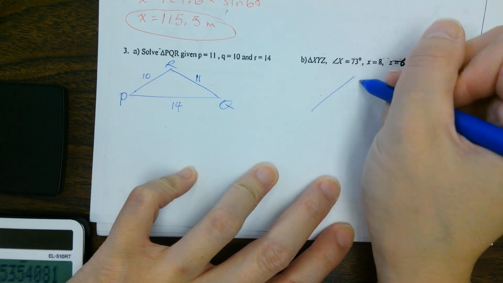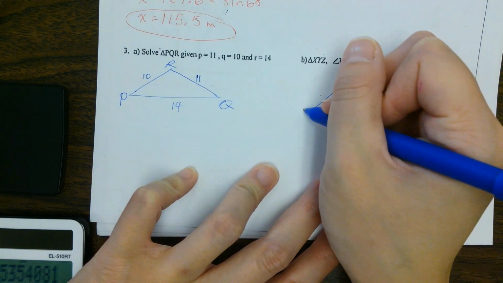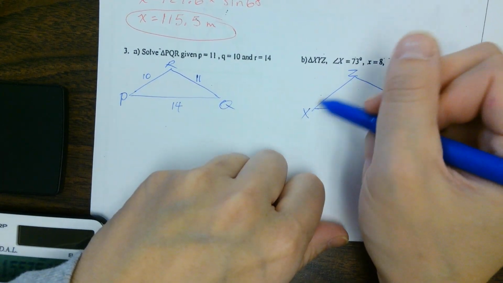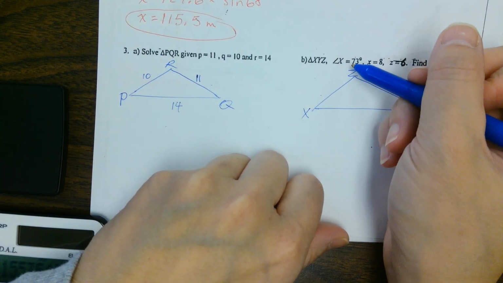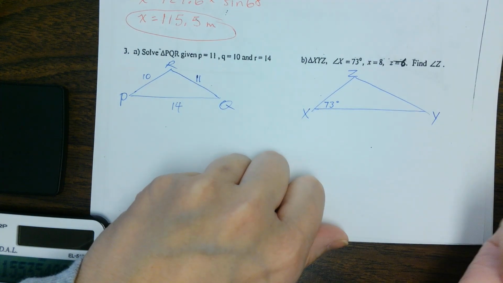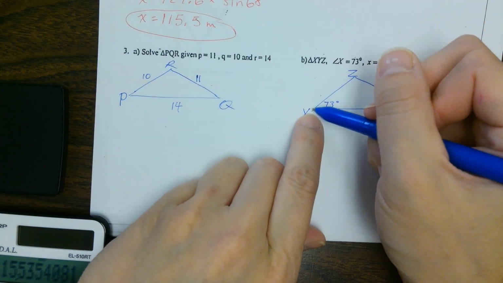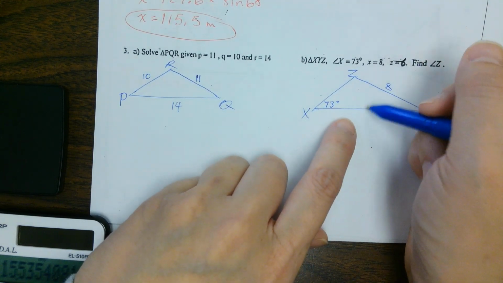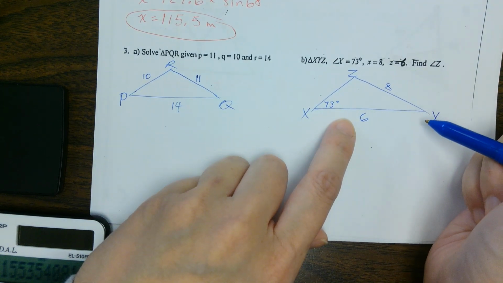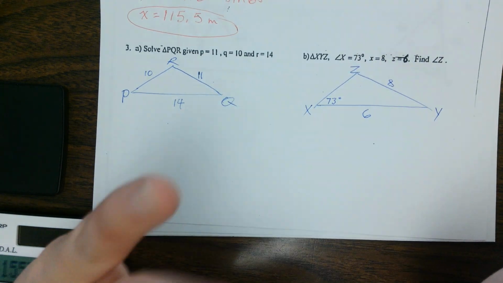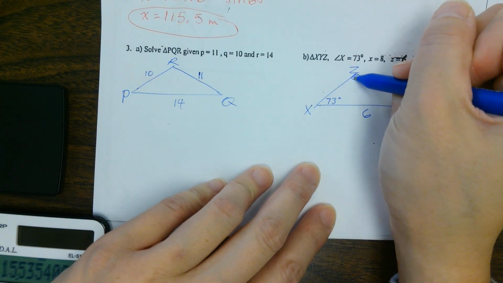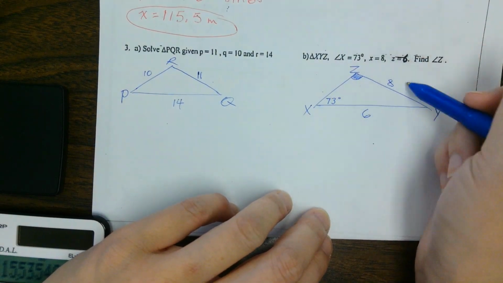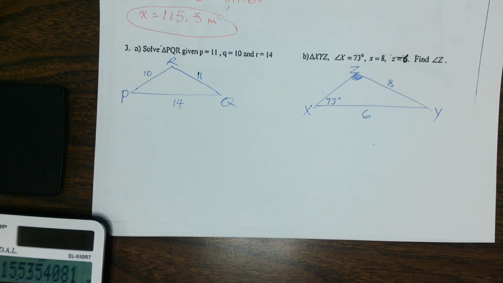Okay, same thing right here. Let's just draw the triangle. Call it X, Y, and Z. Since this is how I drew triangle XYZ, angle X is 73 degrees. So 73 right here. X is 8, so X across from that, that's 8. And then Z is 6. So Z across from it is 6. I know it's not to scale because this is longer than this, but that's fine. And then you're looking for this angle right here. Okay? And so, sine law. Okay? And there you go.